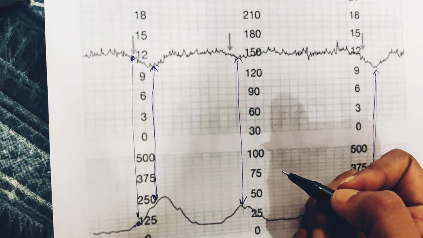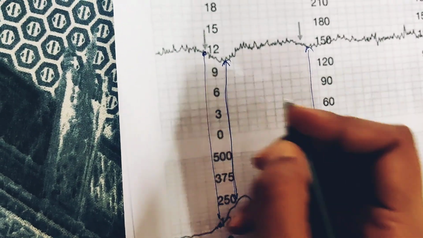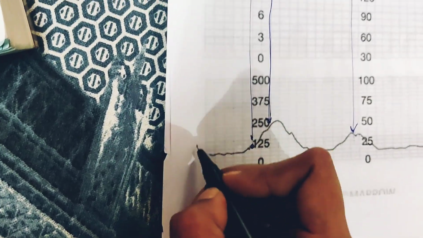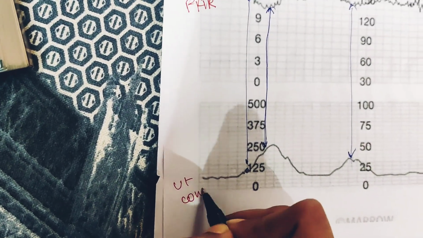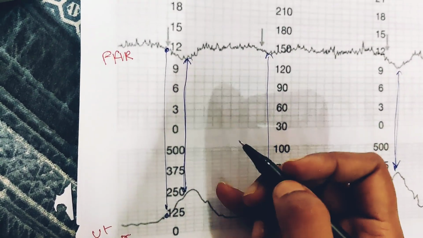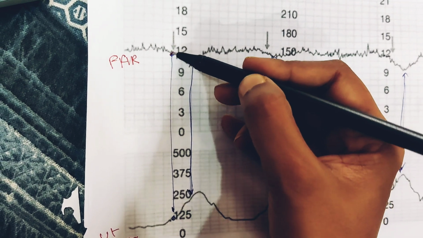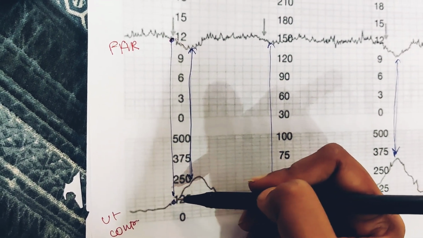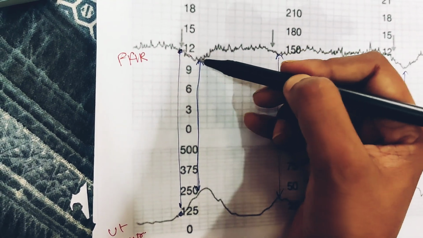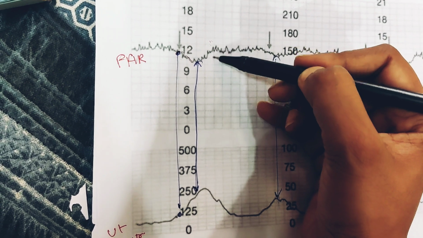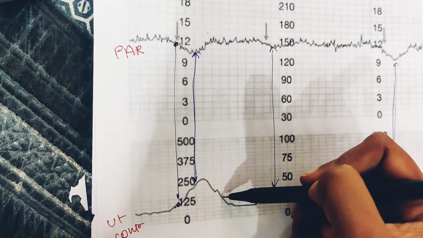Now let's revise what we learnt already. This is the actual CTG. The first graph is showing FHR and the second graph is showing uterine contraction, and we will see whether it is early, late or variable deceleration. We see the onset of the peak is corresponding with the onset of uterine contraction. The height of the peak is corresponding to the height of uterine contraction, and the end of the peak is corresponding to the end of uterine contraction.